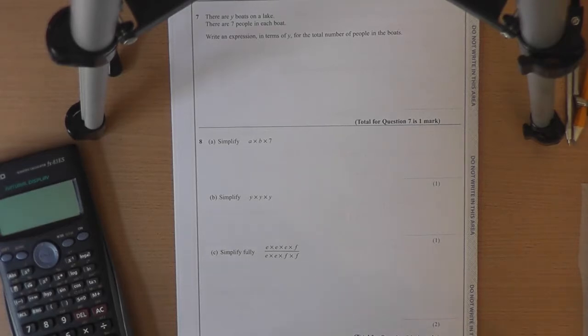Question 7. There are Y boats on a lake. Y, remember, is algebra coding for a particular number. We don't know what number Y is, but we do know it is a number. There are Y boats on a lake. There are 7 people in each boat. Write an expression in terms of Y for the total number of people in the boats.